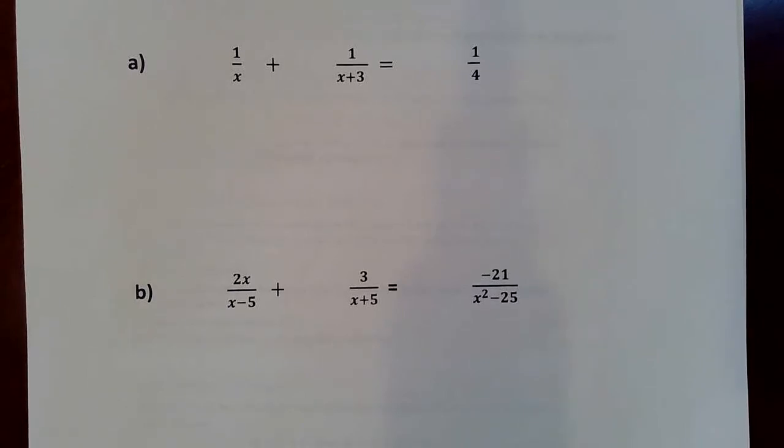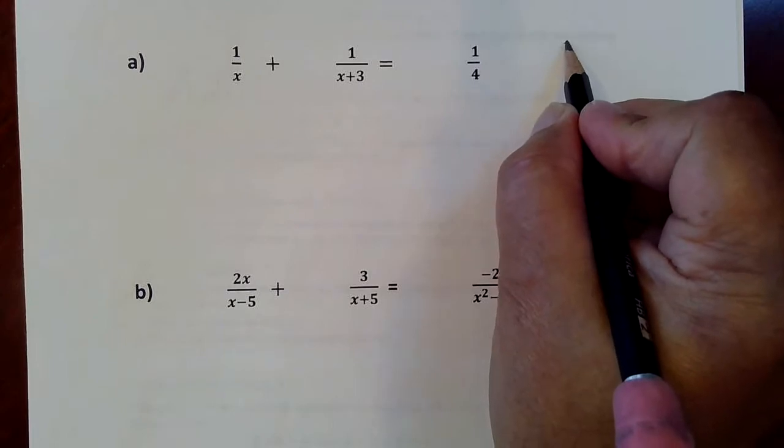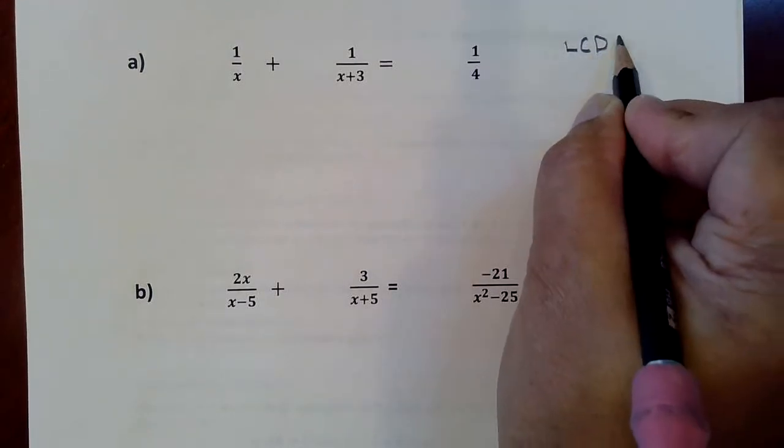Okay, so now there are some problems where there's fractions in them, and you have to deal with that before you can decide which of the four methods you would like to use in order to find the solutions. So this has the extra level of getting rid of the denominators, which requires that you find the LCD. So we're going to look for the least common denominator.